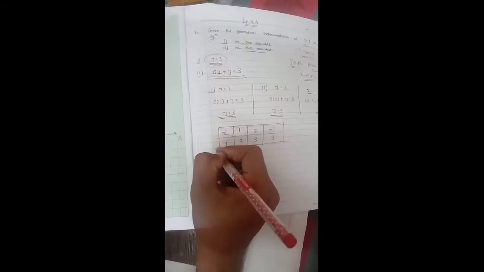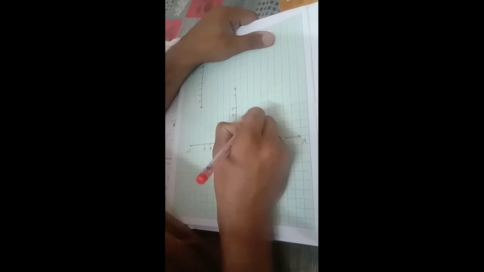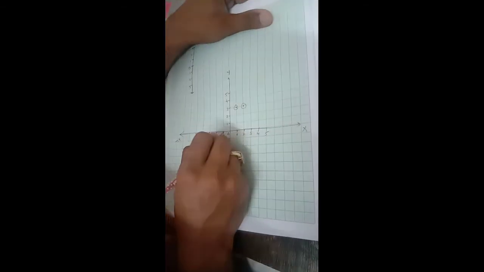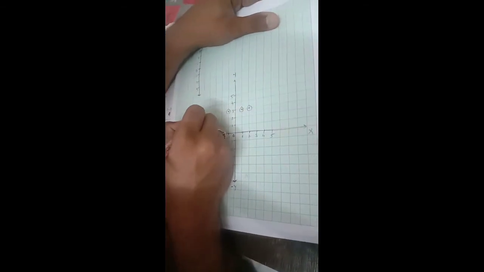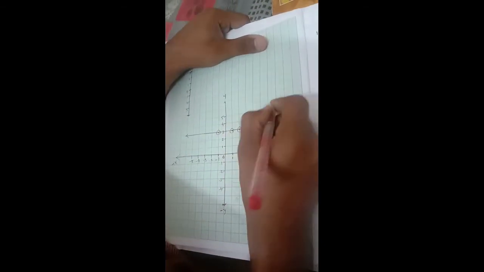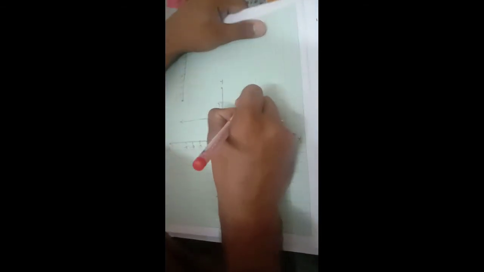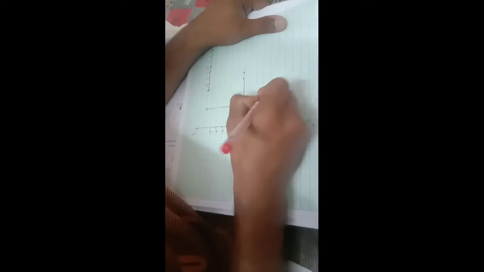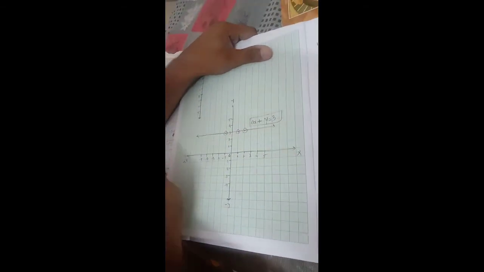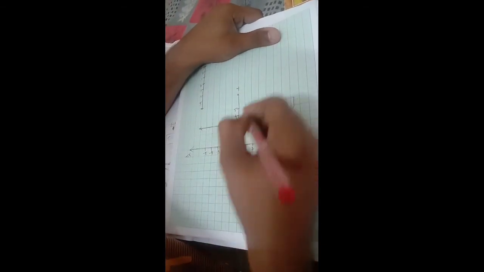First I plot the first point, 1 and 3, x 1 and y 3. Then 2 and 3, x 2 and y 3. Then minus 1 and 3, x minus 1 and y 3. Join these 3 points. This one is y is equal to what? 3. For an equation in two variables, you have to write 0x plus y is equal to 3 here. And y is equal to a constant, it means you get a line parallel to the x-axis.